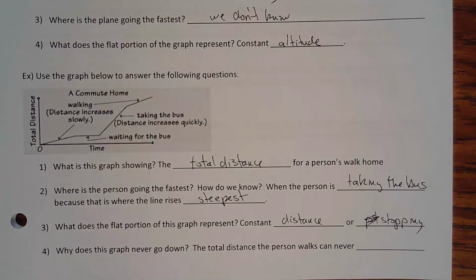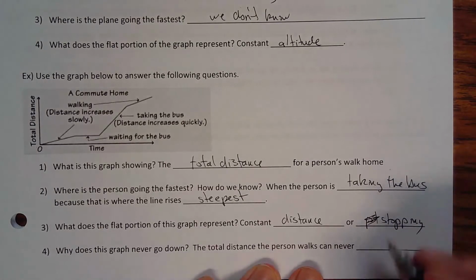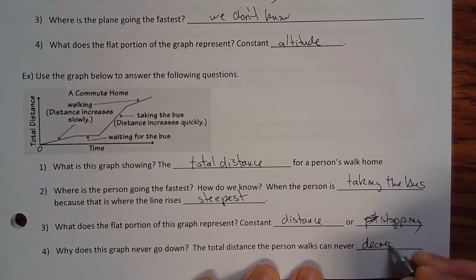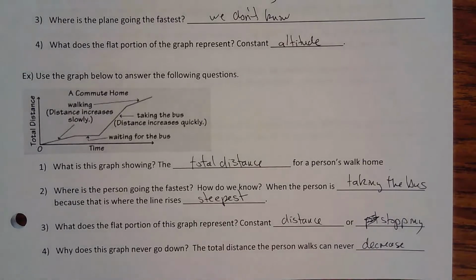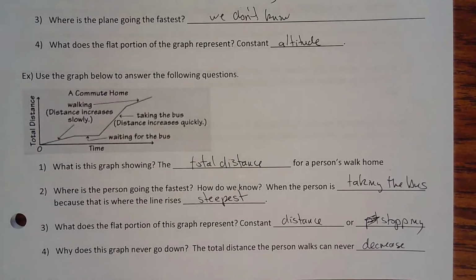Why does this graph never go down? Well, because the total distance that you traveled, the total distance a person walks, can never decrease. So if I walk 10 feet forward and then walk 10 feet back, my total distance is 20 feet. So even though I came back, my total distance traveled increased. Now if I had a distance from a point, that's different. This is not distance from a point. This is just total distance traveled.